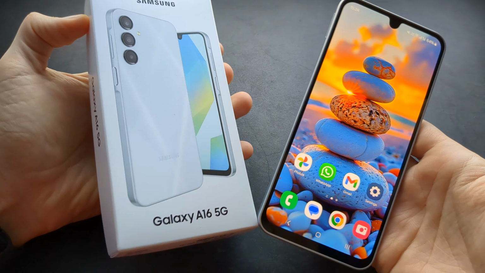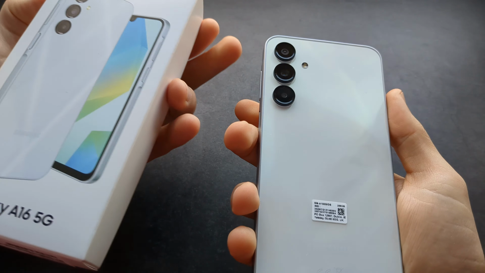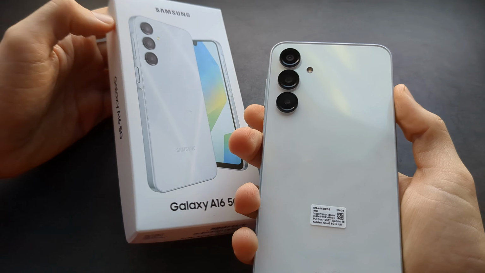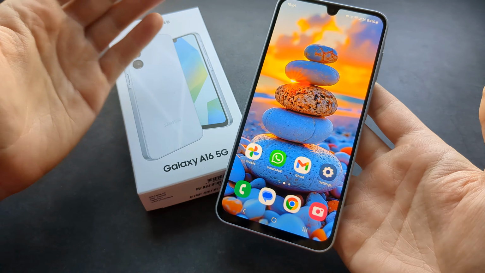Let me show you how to use your cameras on your Samsung Galaxy A16 5G. Also, I will show you every feature that the camera app has, if you maybe are interested in purchasing this phone and want to know what it has.